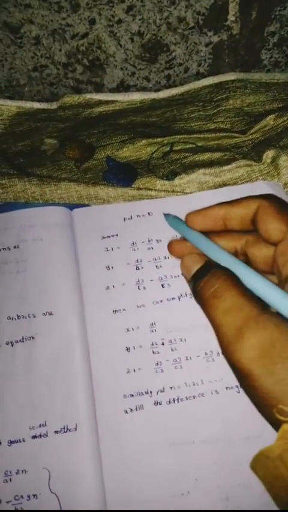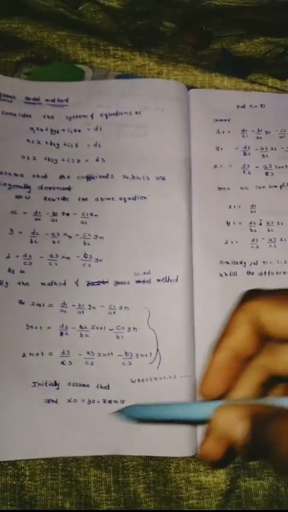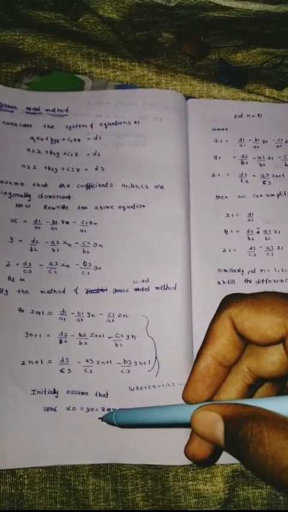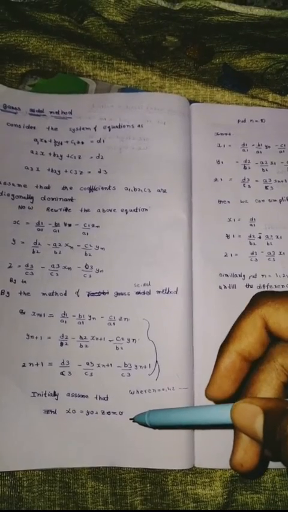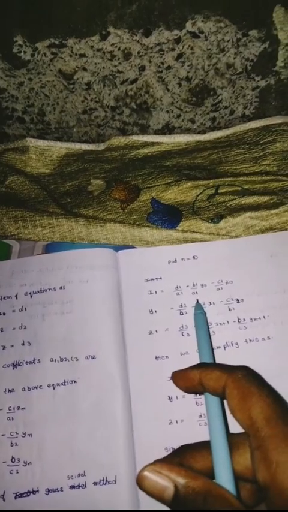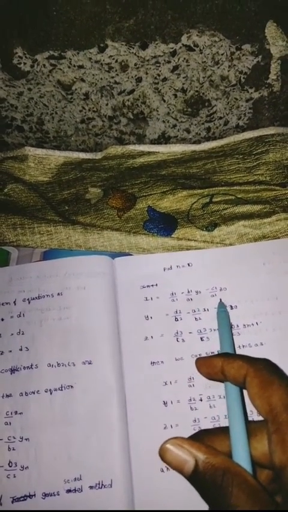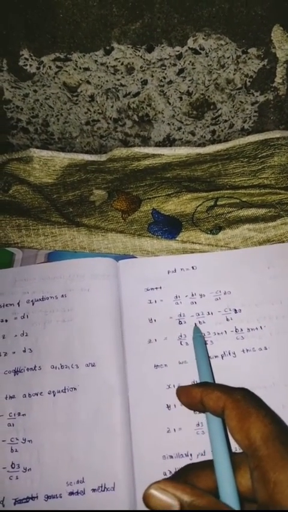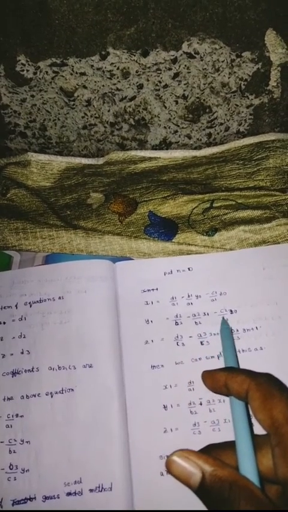First we put n is equal to 0, where n is equal to 0, 1, 2, 3. Initially we assume x0 is equal to y0 is equal to z0 is equal to 0. x1 is equal to d1 by a1 minus b1 by a1 y0 minus c1 by a1 z0. y1 is equal to d2 by b2 minus a2 by b2 into x1 minus c2 by b2 into z0.